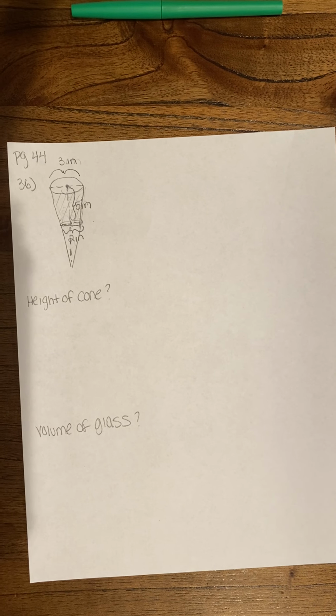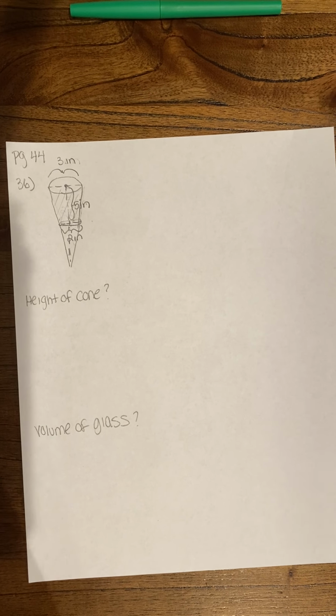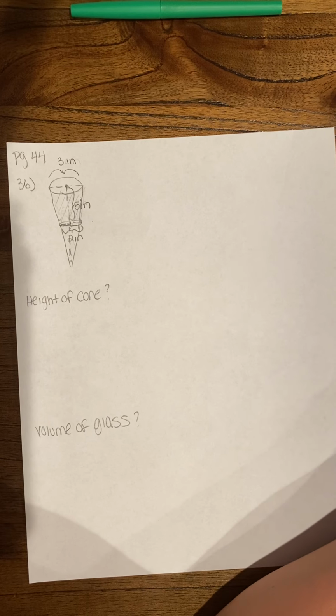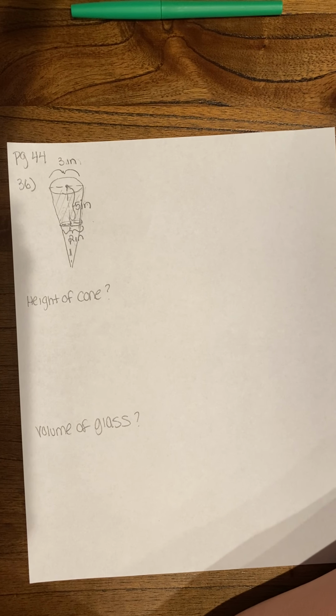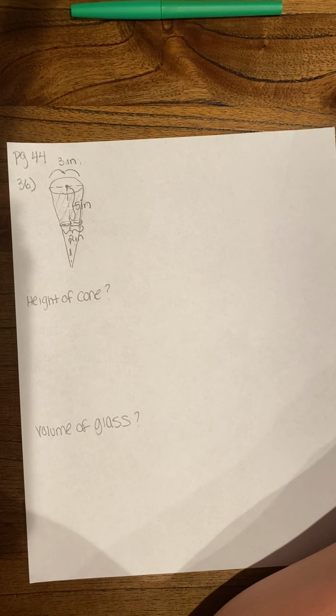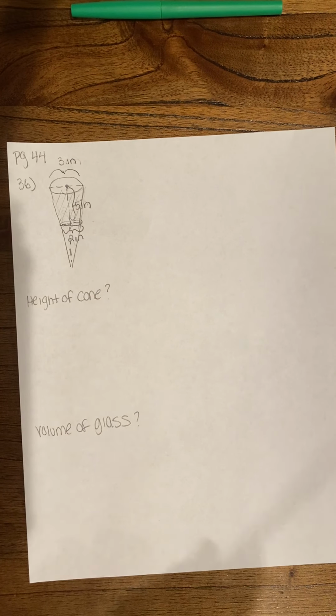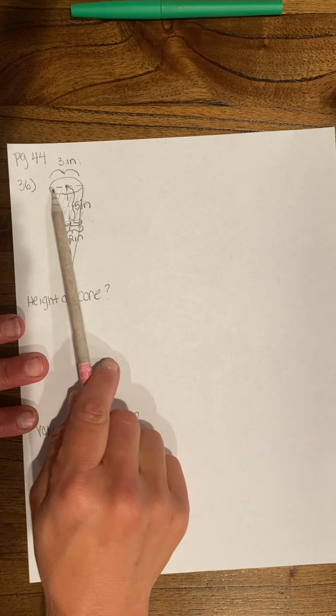why must the cut be parallel? Okay, so it says the base with a diameter of 2 inches must be parallel to the base with a diameter of 3 inches in order to find the height of the cone. Explain why. Okay, so why must this be parallel?